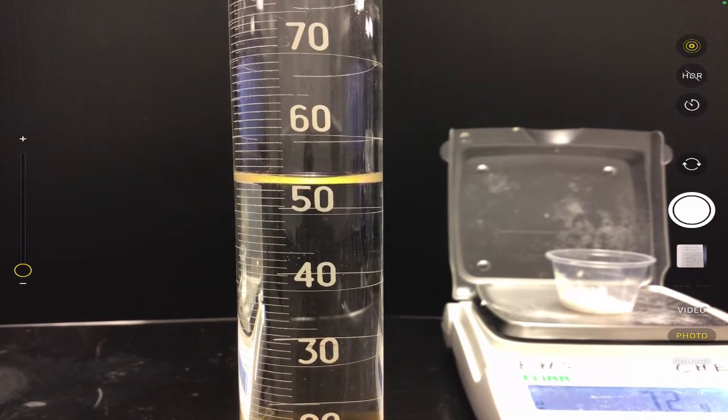So if we count our lines here, we see there's a line at every 1 milliliter. So there's one at 50, 51, 52, 53, 54, 55, all the way up to 60. And that curved line, if we count, there's 51, 52, 53. It doesn't quite get to 54, okay? So this is where it becomes important to do our estimating. It's not 53, it's not 54, it's somewhere in between there.